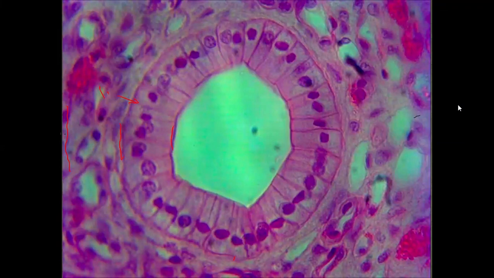Ah, no, not stratified, simple. I'm just confused, Doc. It is a simple columnar epithelial tissue because it only consists of one layer, and the shape is columnar because the nucleus is located near the basal membrane.